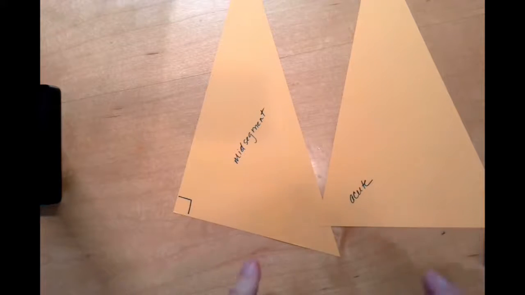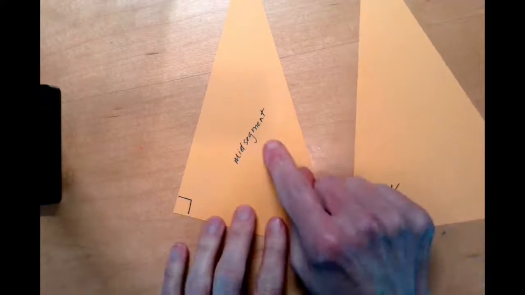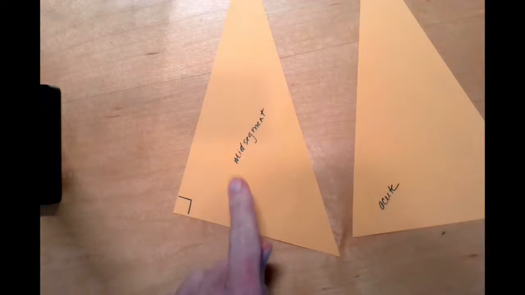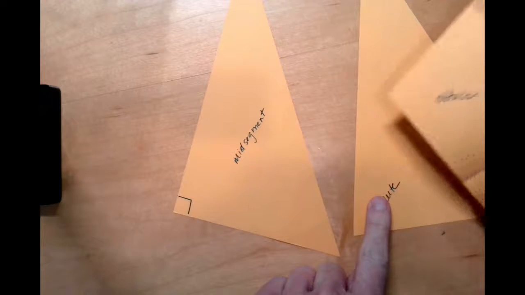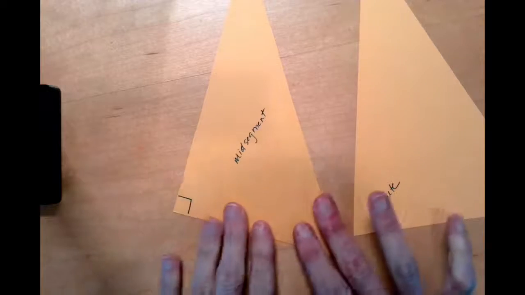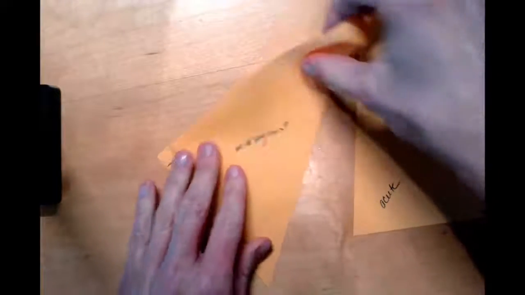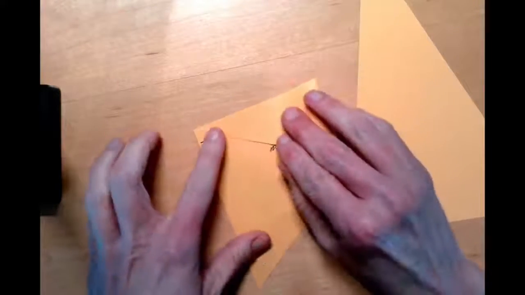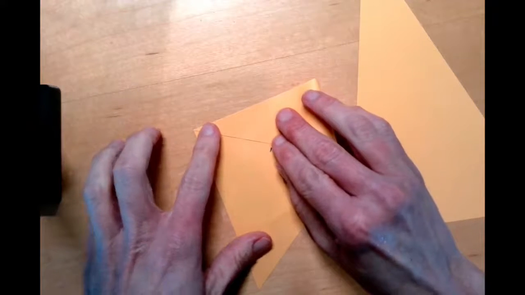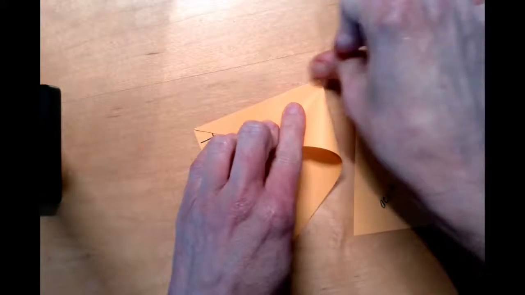Hello geometries, our first paper folding is going to be our mid-segment, and I have my right, acute, and obtuse triangles ready to go. Alright, the mid-segment is the segment that is joined from the midpoints of each of the sides of the triangle.